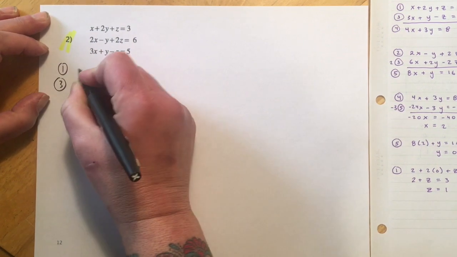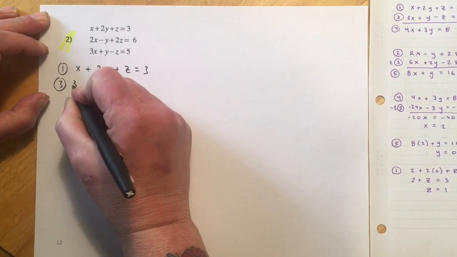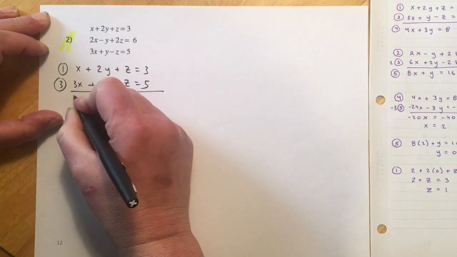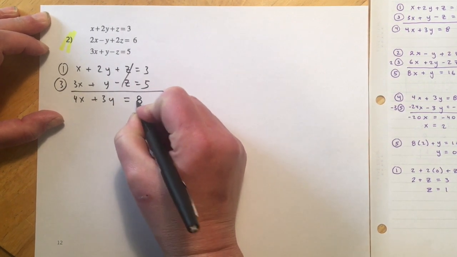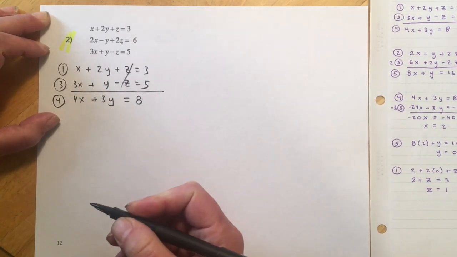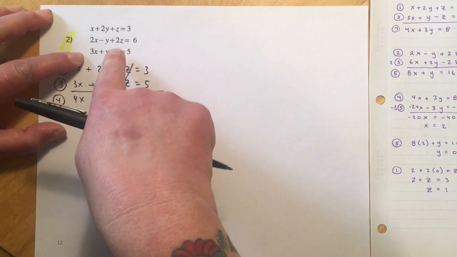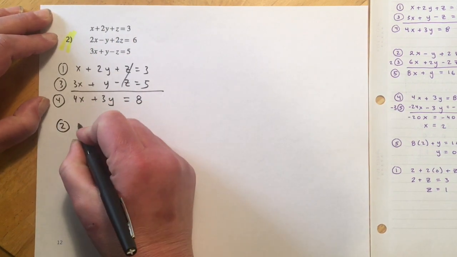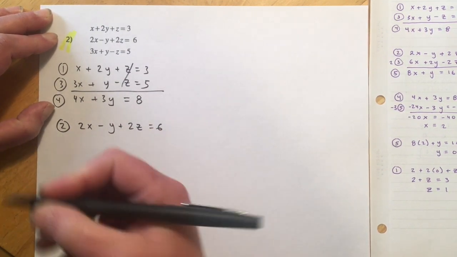So if I do 1 and 3, x plus 2y plus z equals 3. Copy this one down. And so then here I got 4x plus 3y, z's drop out, equals 8. And so that is going to be my equation 4. And then for the next round I did, let's see, I think I did 2 times equation 3. I did a negative, so this becomes negative 2 and then 2. So I'll do equation 2. And then I'm going to go 2 times equation 3.